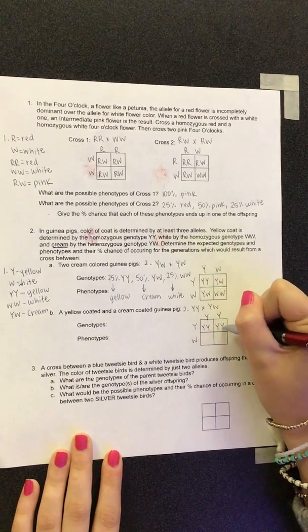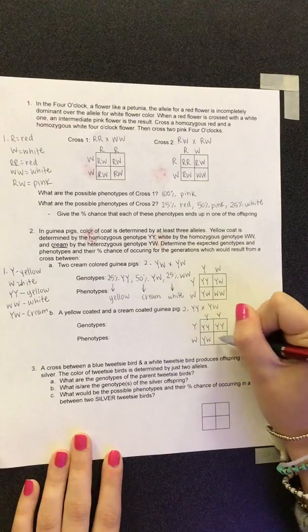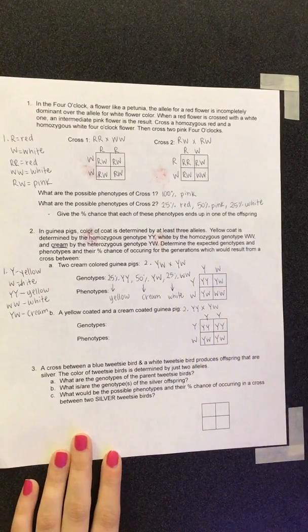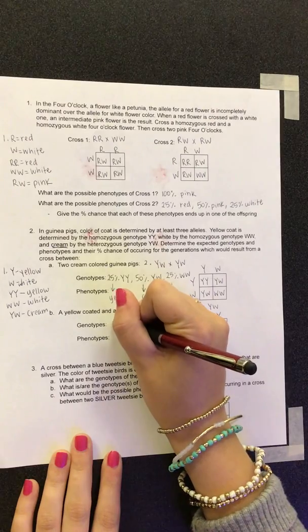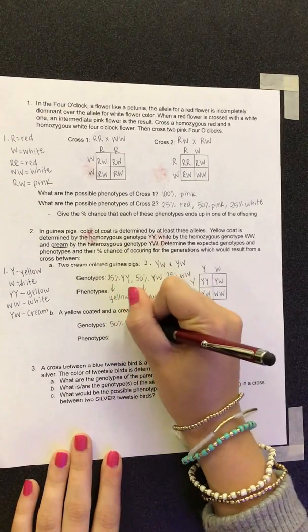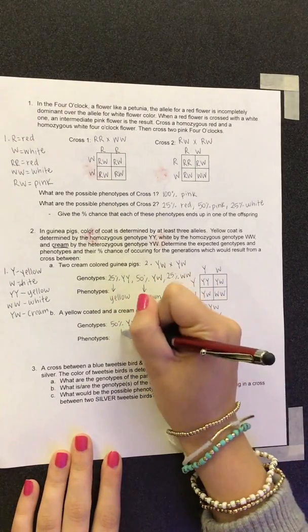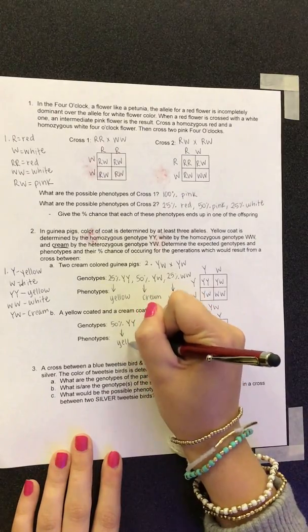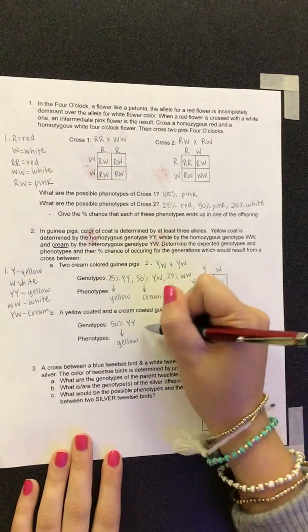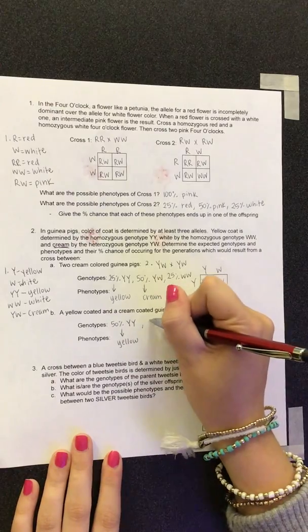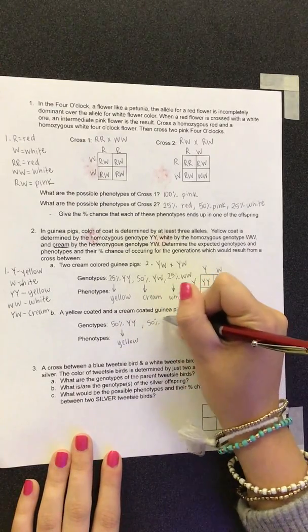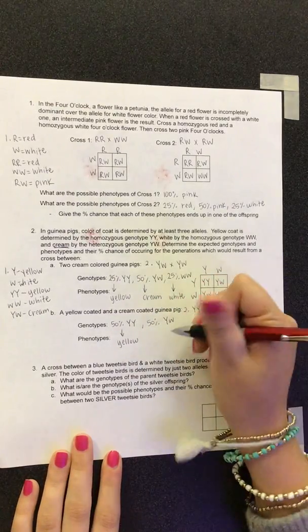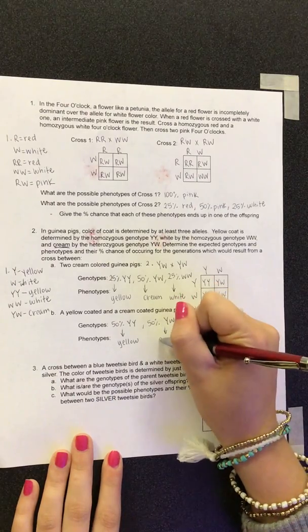So when I complete the cross, there is a 50% chance of a YY guinea pig, which will be yellow, and a 50% chance of a YW guinea pig, which will be cream.